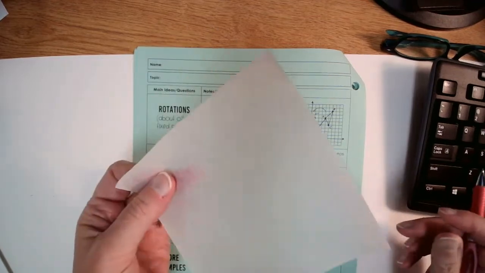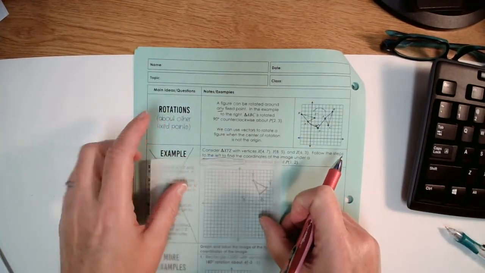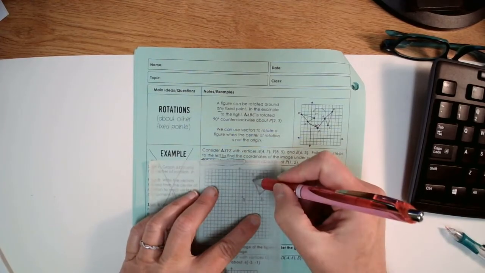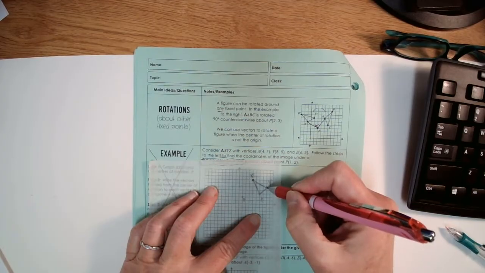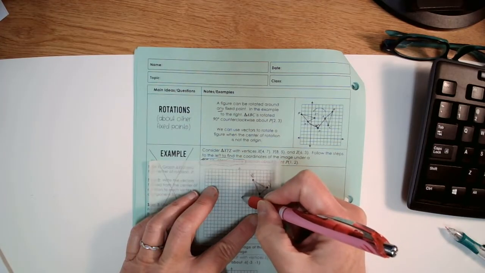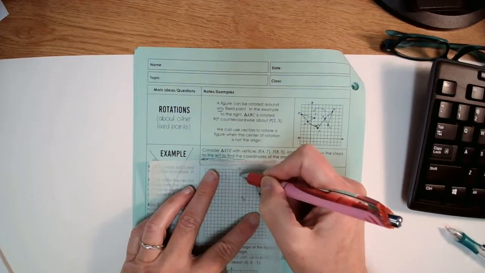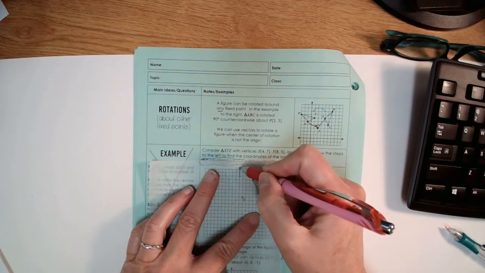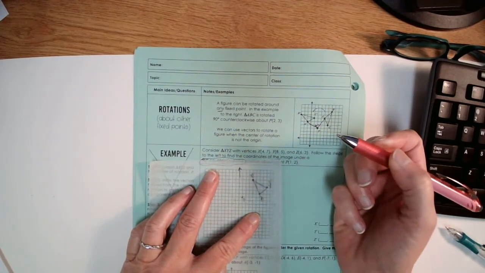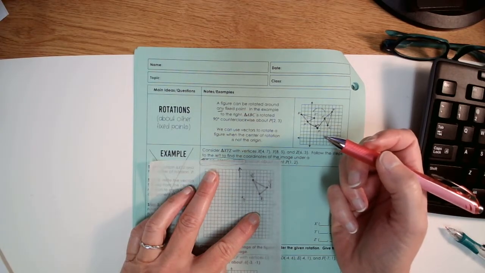Here's how I do it. I make use of something called patty paper. I put the patty paper down on my diagram. I highlight the 3 points and label. If you don't label, you're going to get mixed up at some point. I go ahead and put a dot there. And here's the other thing I do. I always use the y-axis for this. I make an arrow that points straight up. In other words, where is north?